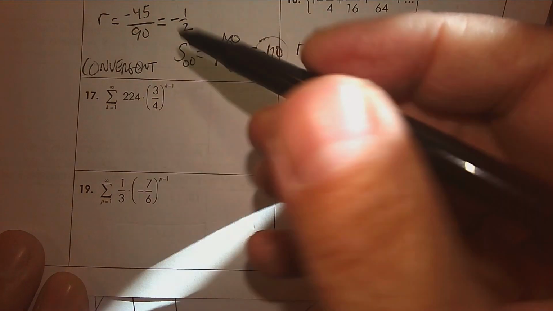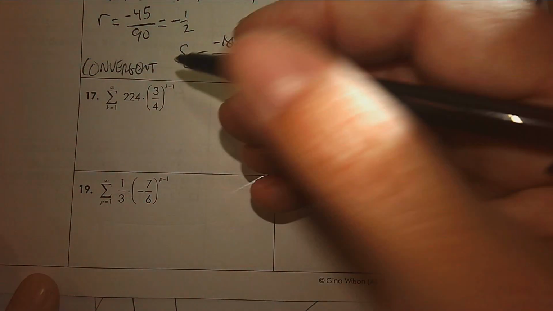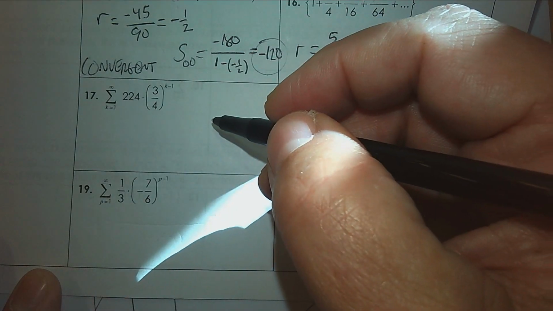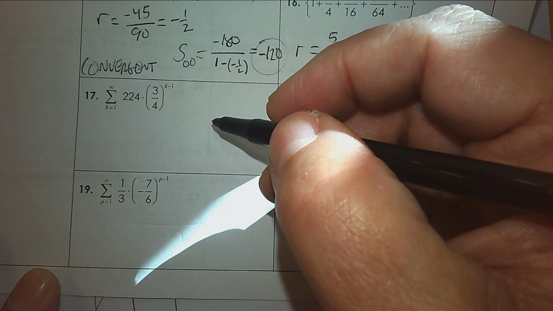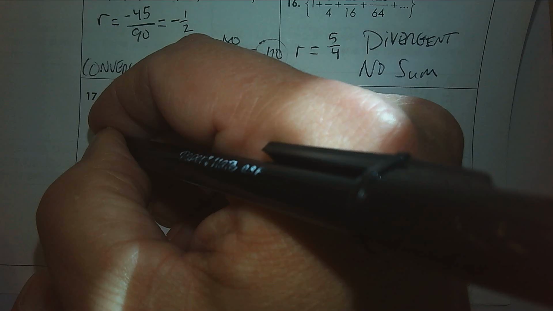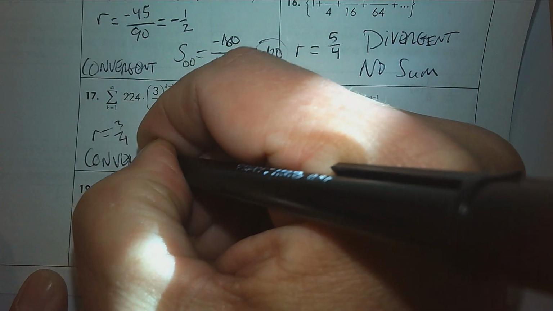Let's try sigma notation. Can you define from 1 to infinity, what's the sum? How would I know what the R is just by looking at the rule? What do I look at? The base. What number is the base? That means it is convergent. So then what do I need?